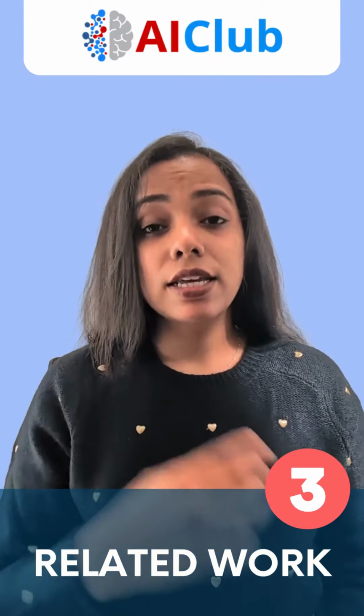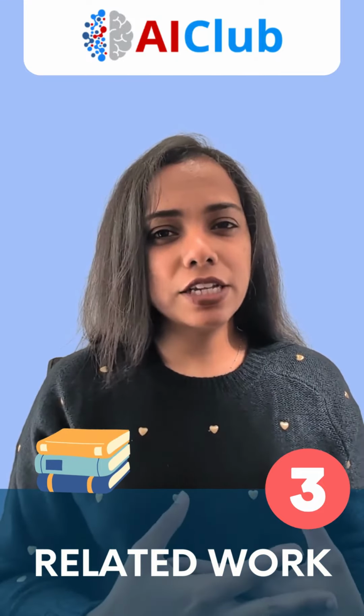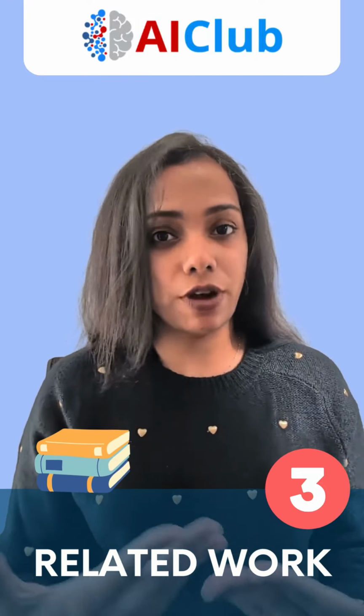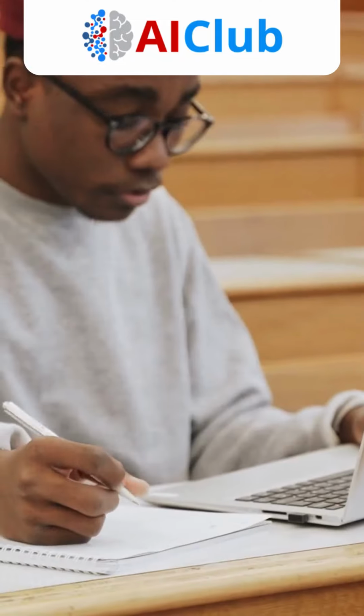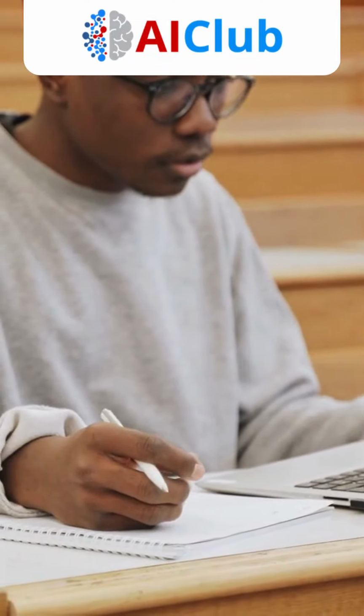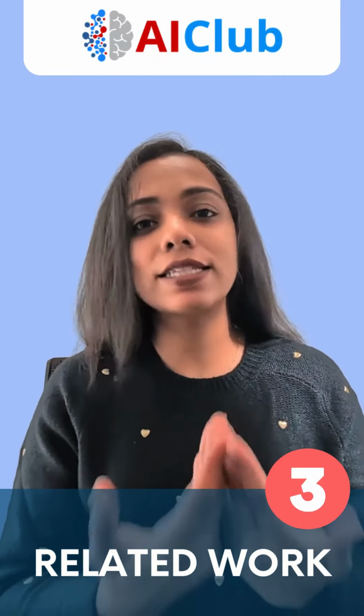The third part is the related work. Here, you talk about all the related research that has happened so far. You show that you have the big picture in view, and you connect it to how what you are doing is different, or how you're building up on the existing research.